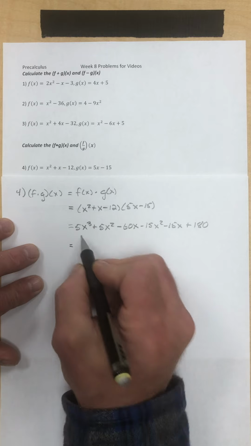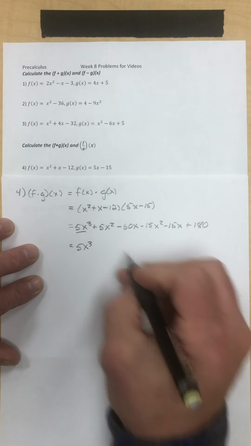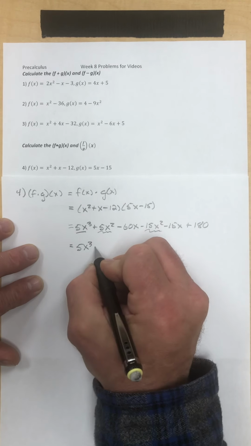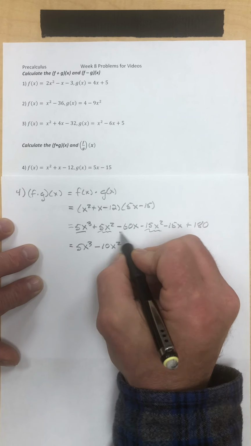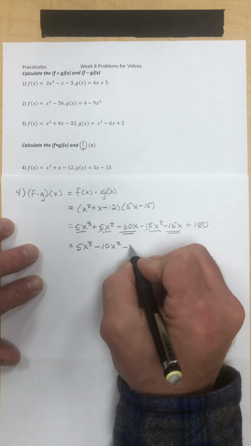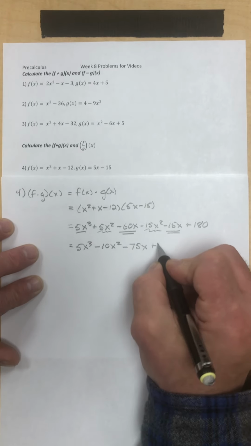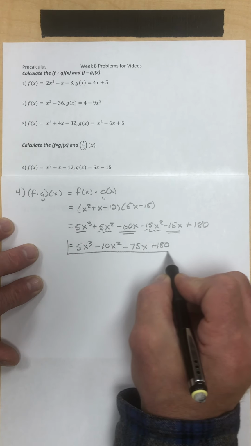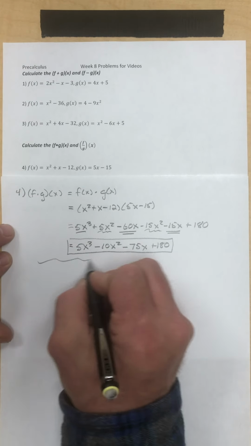Okay, so there's nothing to add to the 5x cubed. Okay, let's see. A 5x squared and a negative 15x squared, that gives me negative 10x squared. Then I have a negative 60x and a negative 15x, so that's negative 75x, and then bring down the plus 180. Okay, and we got our answer there. Okay, we're fine.